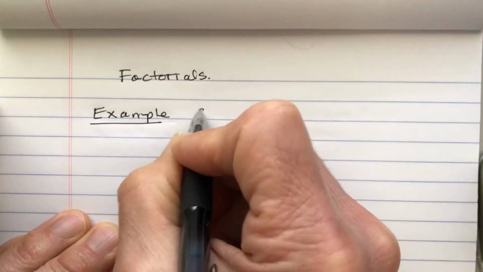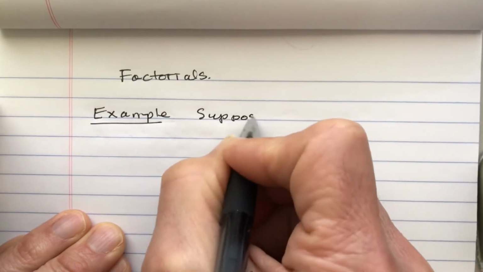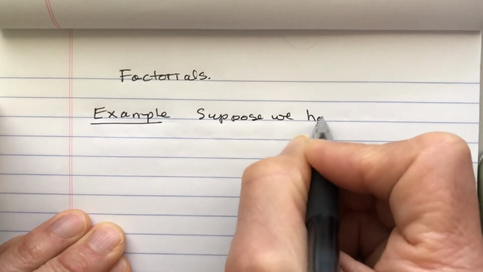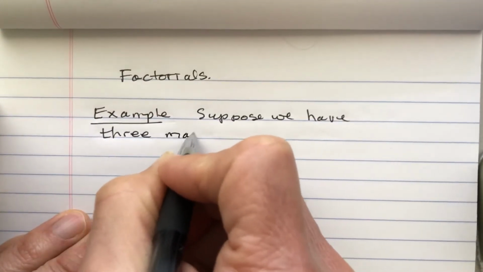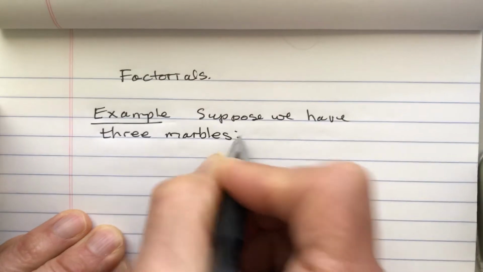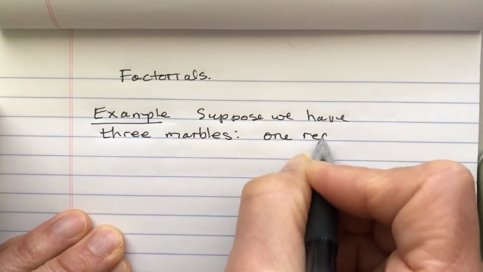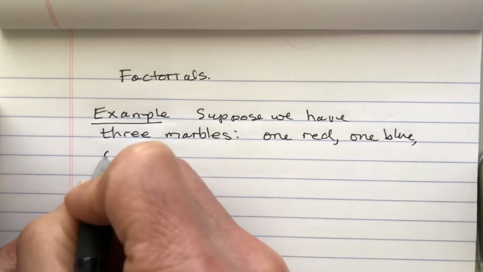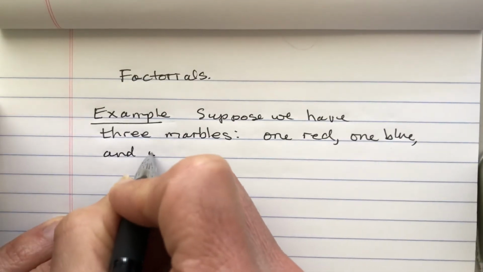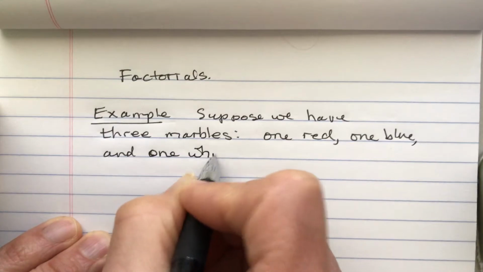In this problem, we're going to study factorials. So we do that through an example. Suppose we have 3 marbles: 1 red, 1 blue, and 1 white.